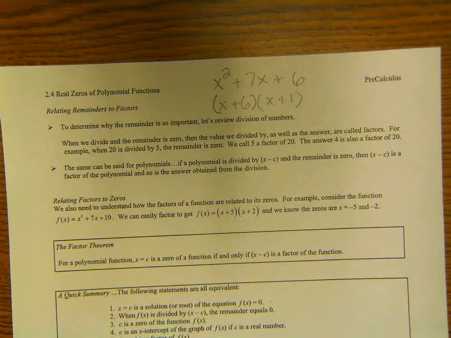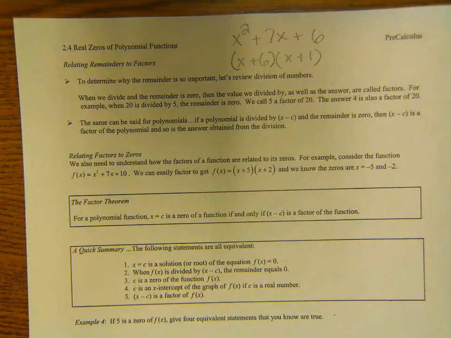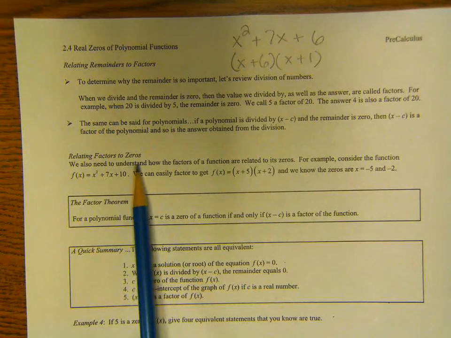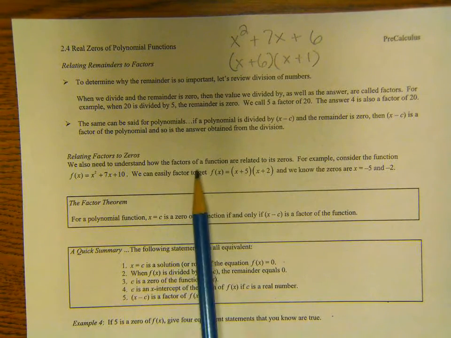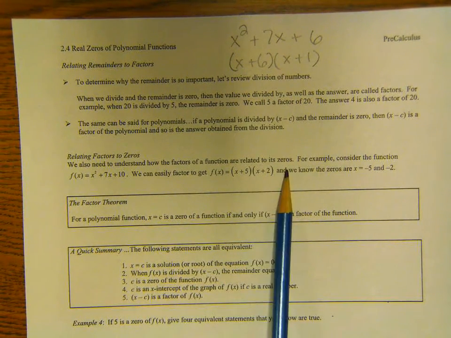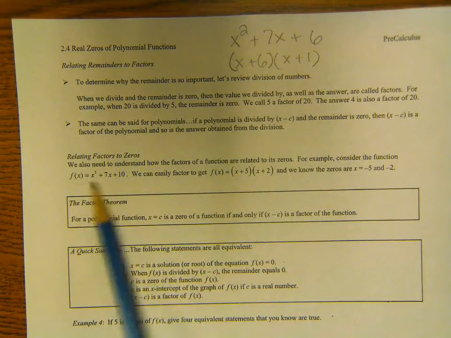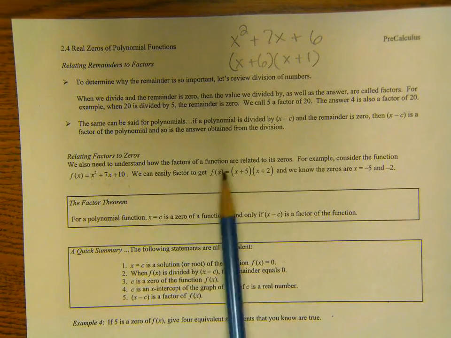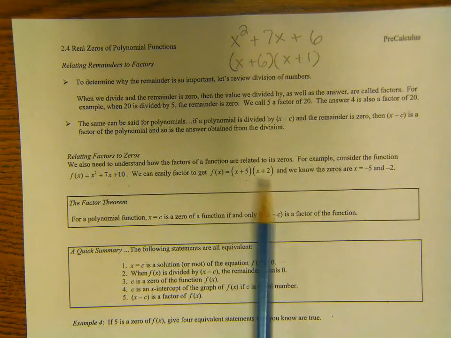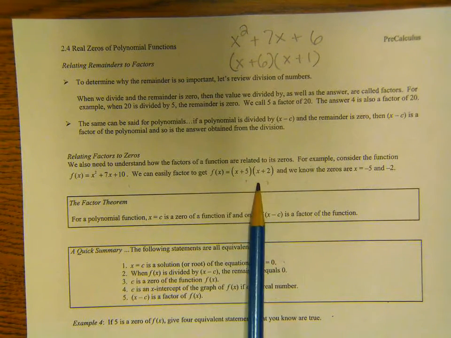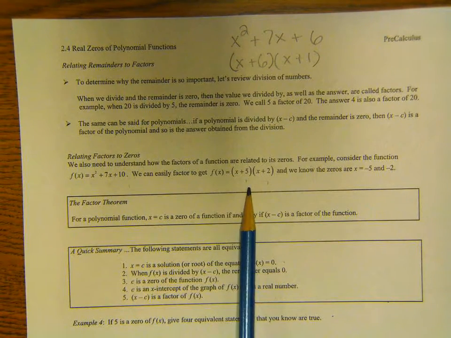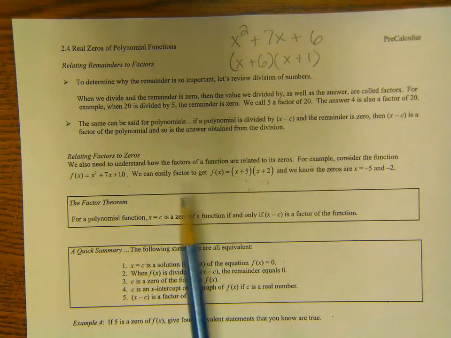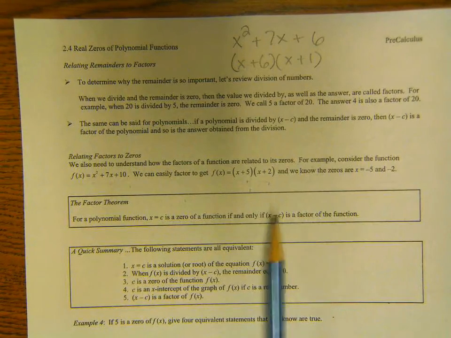All right, so relating factors to zeros. We also need to understand how factors of the function are related to its zero. For example, consider this function, x squared plus 7x plus 10. You agree that it factors into x plus 5 and x plus 2? So we just learned that what would be then the zeros of the function? -5 and -2. So then we would know those zeros.